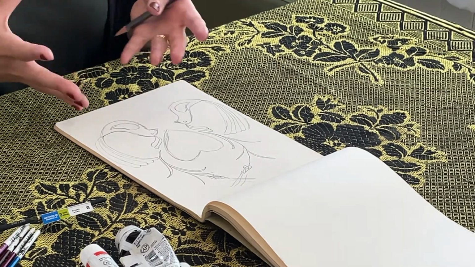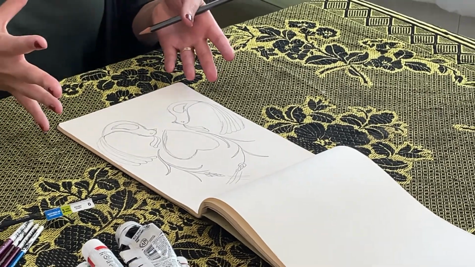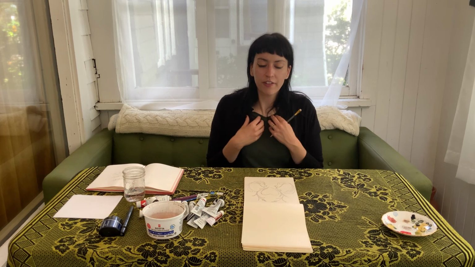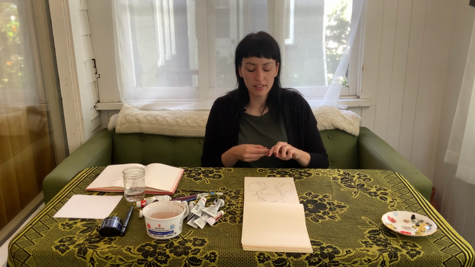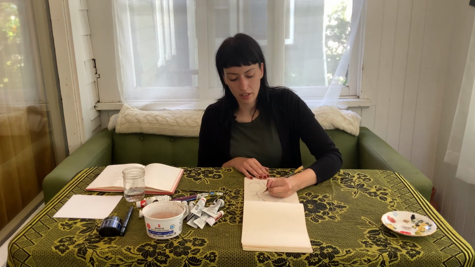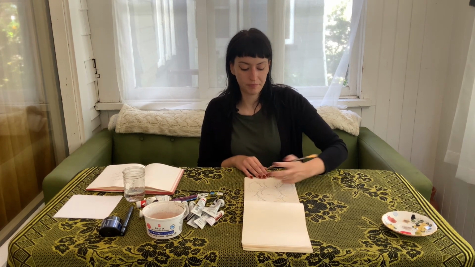So now we've got this beautiful start with our pencil drawing. The next thing we need to do is assess. Is it balanced? Do we need more in it? And frankly, I feel like it's a little bit plain. So I'm going to get rid of some of my heart lines.